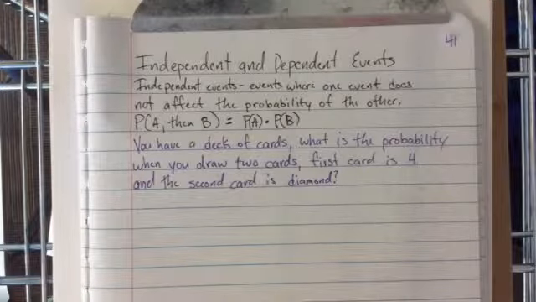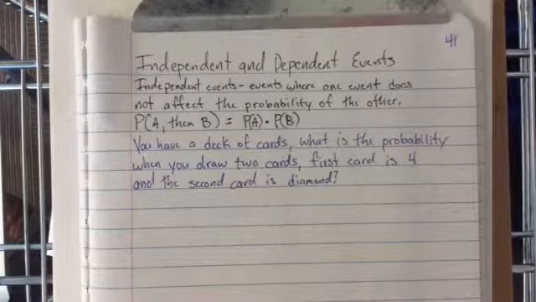They're independent, right? Has numbers and suits, right?